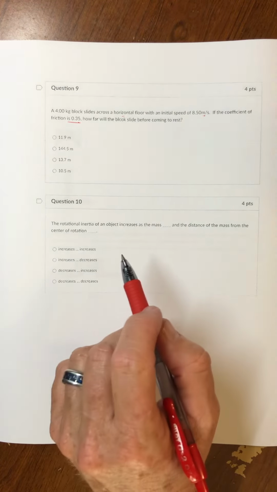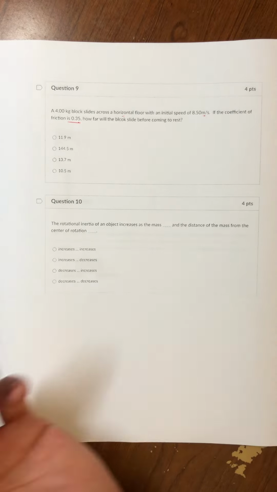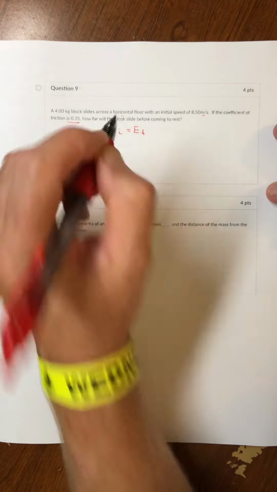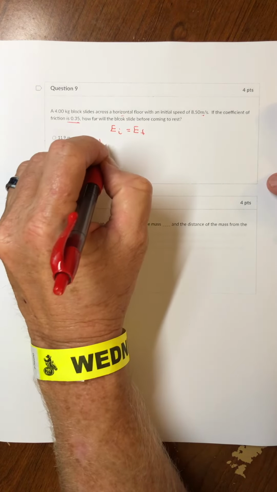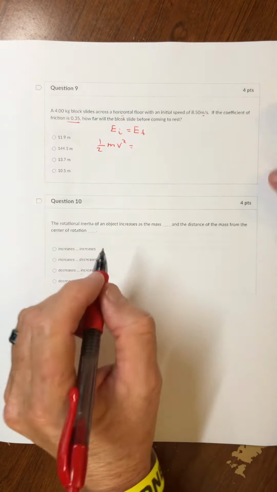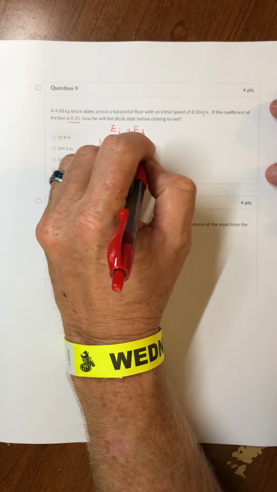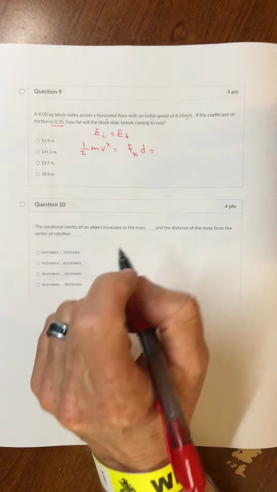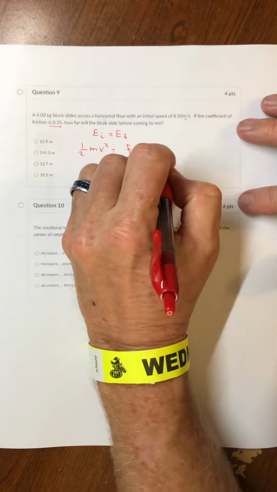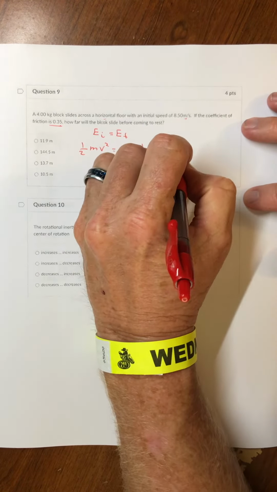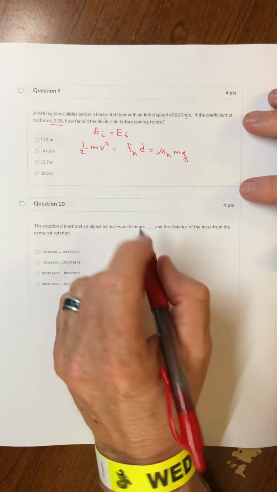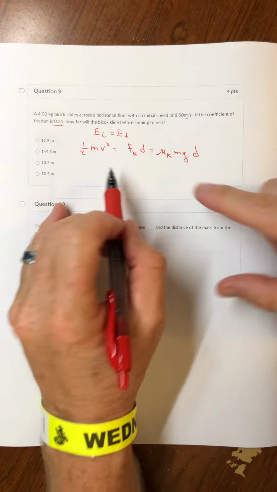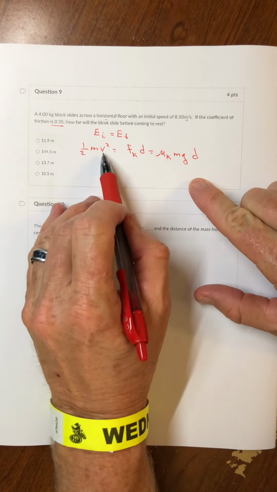Okay, so they're talking about distance. They're giving me friction. I think this is appropriate for energy. So I'd say initial energy is equal to final energy. And so the initial energy is just 1/2 mv squared, and it eventually becomes the force of kinetic friction times distance. And the force of kinetic friction, well, this is going to take us back to chapter 5, is the coefficient of friction times the normal, which is mg, and the distance traveled. And so technically we could do this problem without knowing the mass.